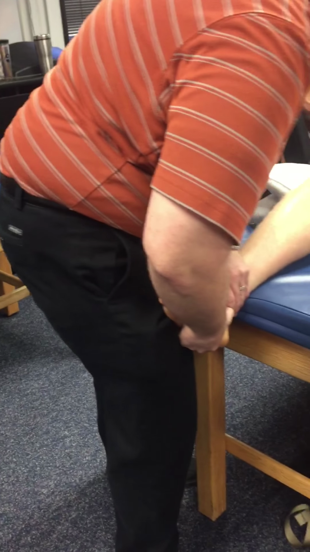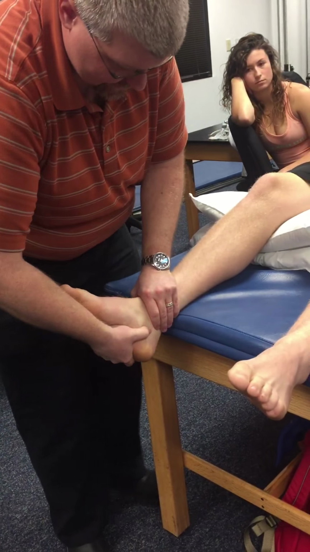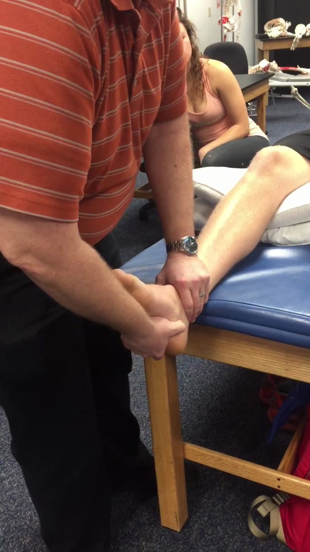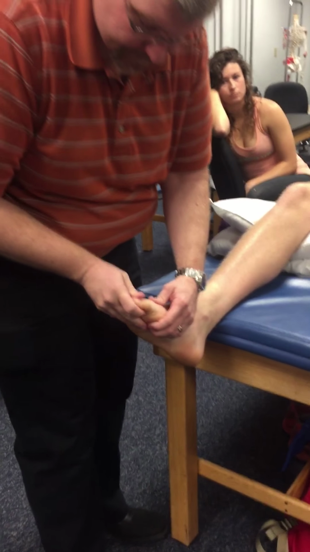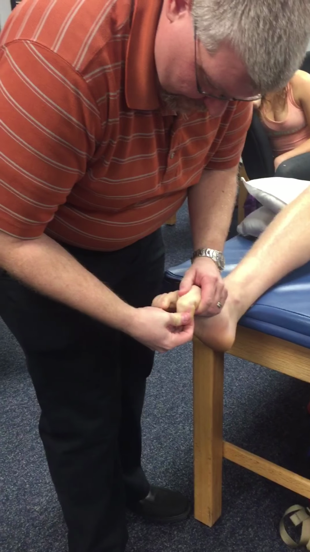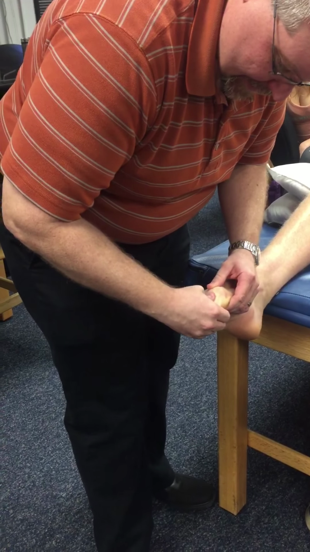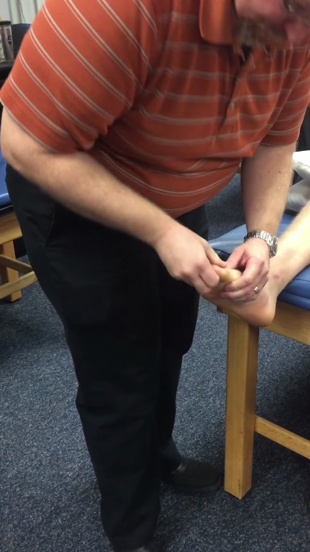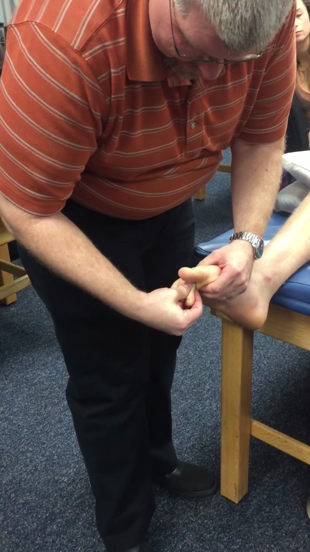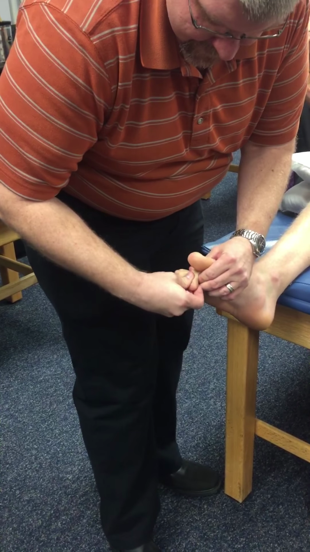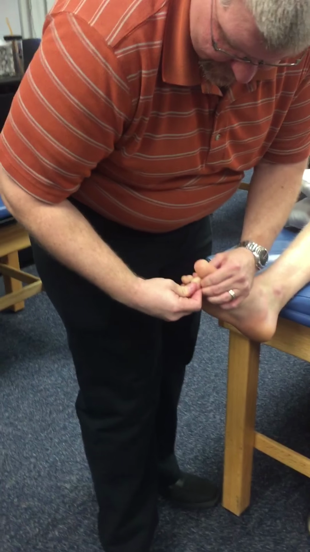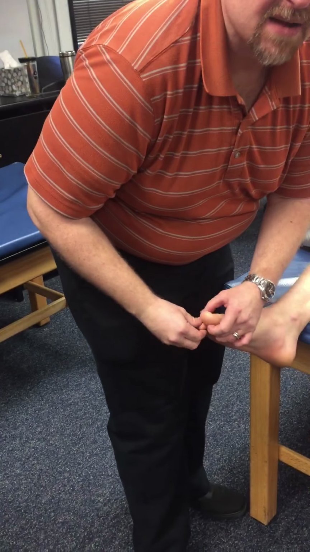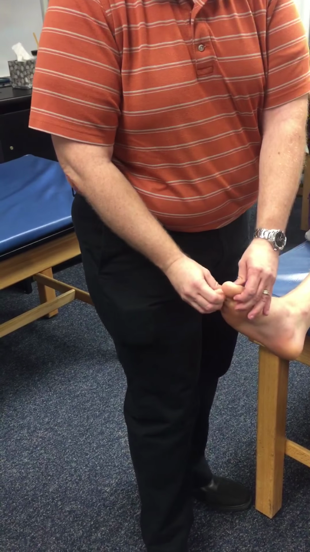Supination and eversion. Okay? For the forefoot, I can come in and curl the big toe. I can do isolated MTP, interphalangeal joint, and then I can do each of these individually, flexion and extension, if I really feel like I'm dealing with a forefoot issue with the toes.